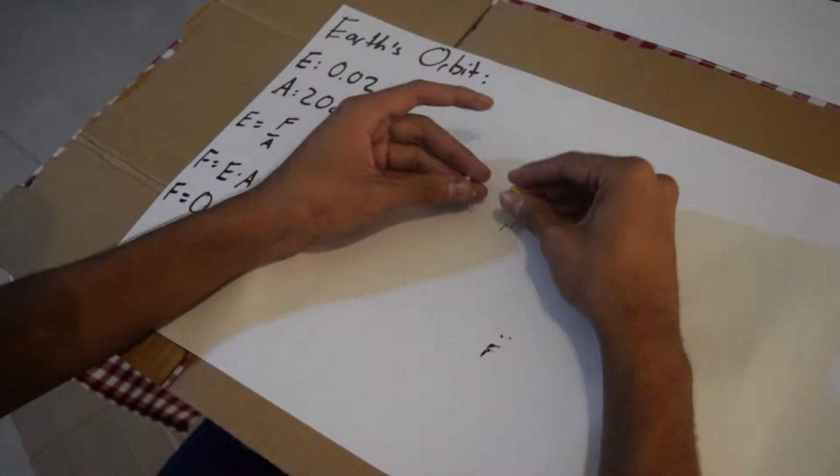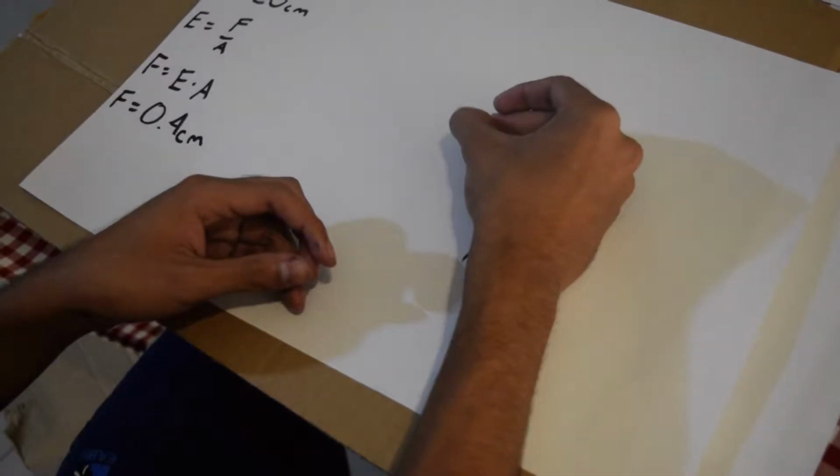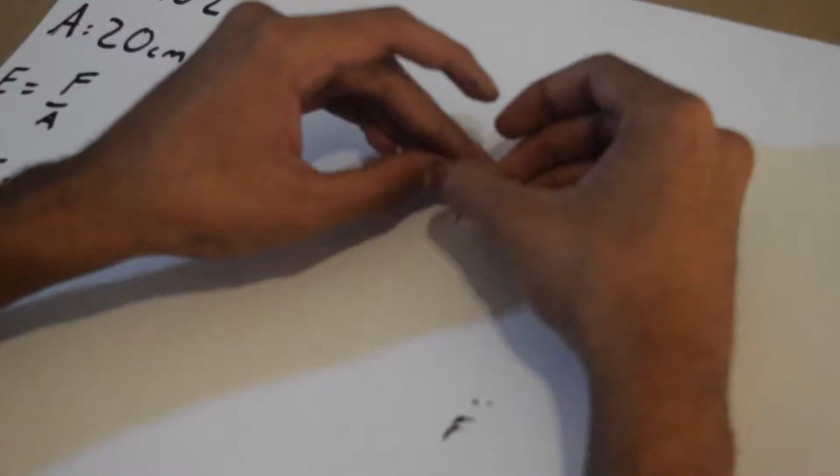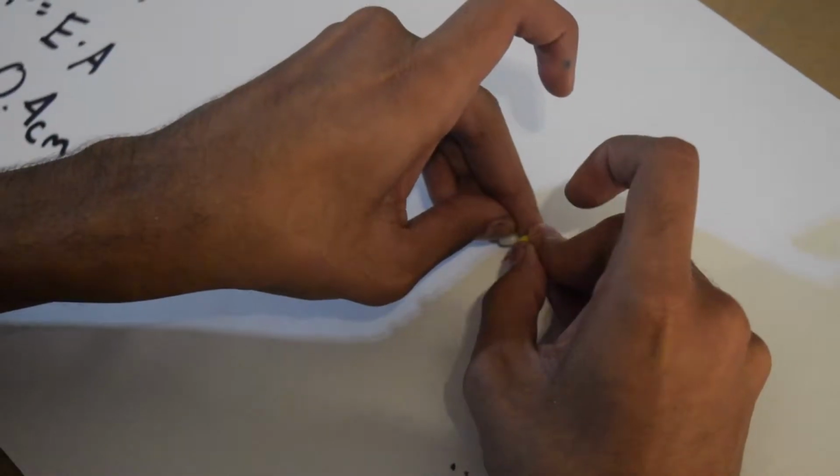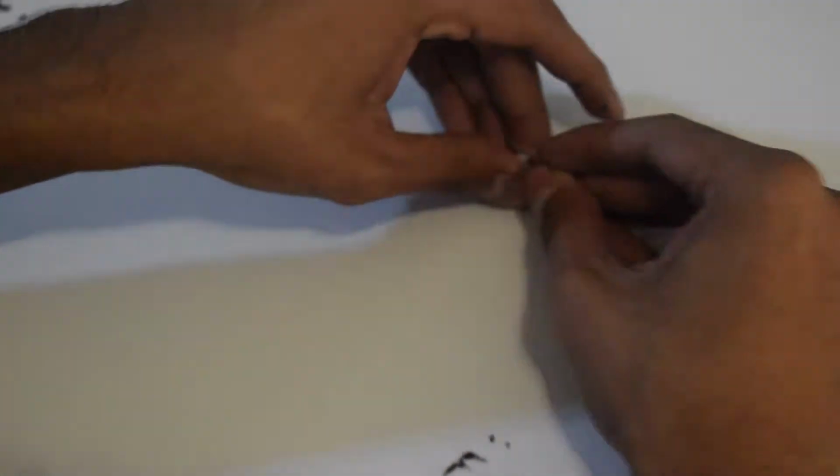So we put these push pins in. We know that F is 0.4, so this is 0.4, right? Now we put the push pins in. Wow, it's very small. There you go.